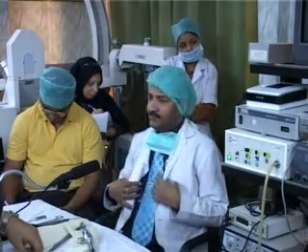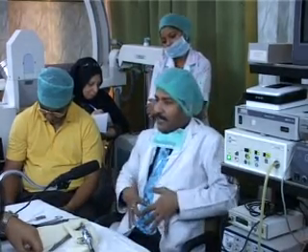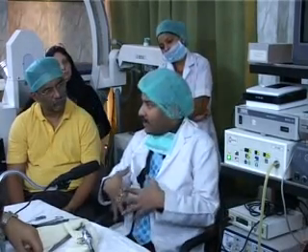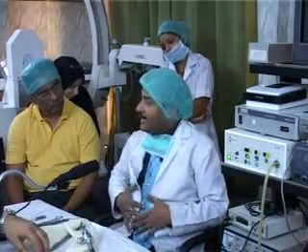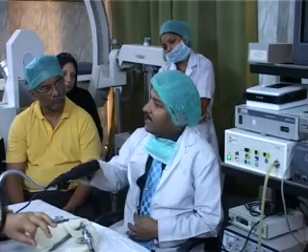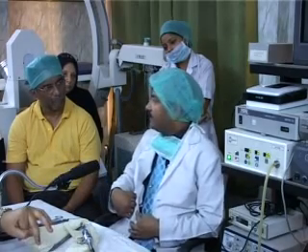What does it mean? If I have to create a pneumoperitoneum which should produce a preset pressure of 12, actual pressure of 12, then I need minimum 1.5 liter gas in my abdomen, and maximum is 6 liter.